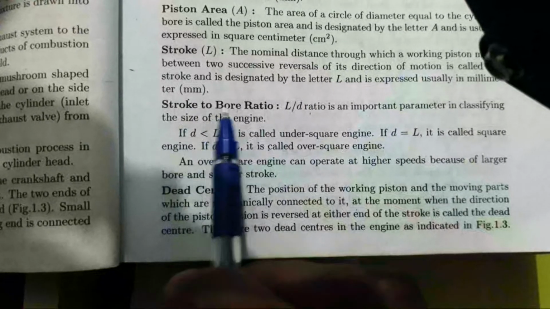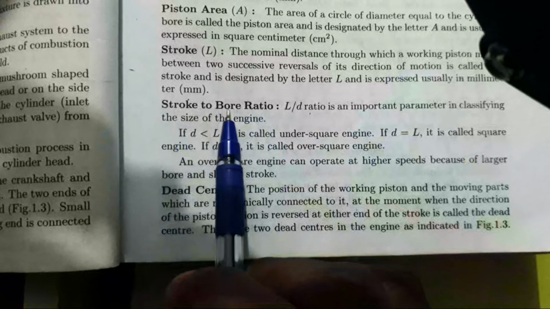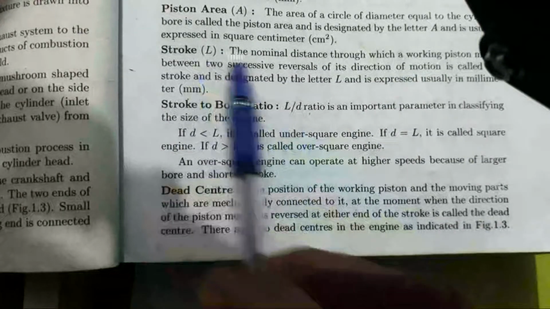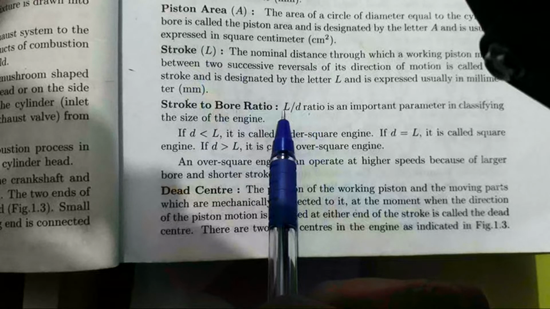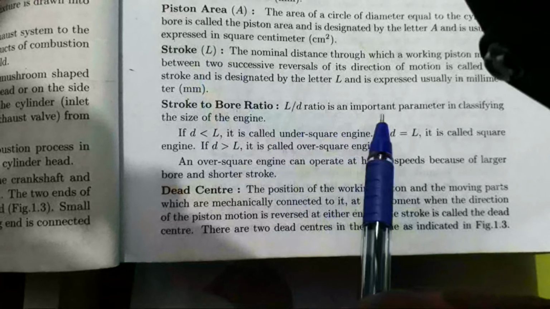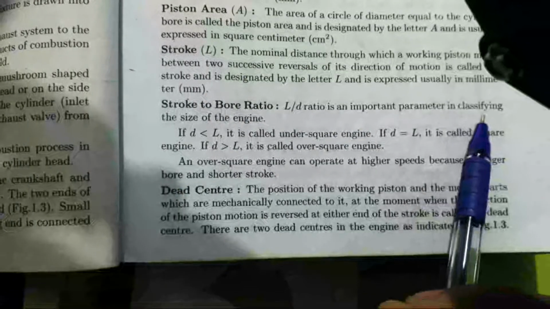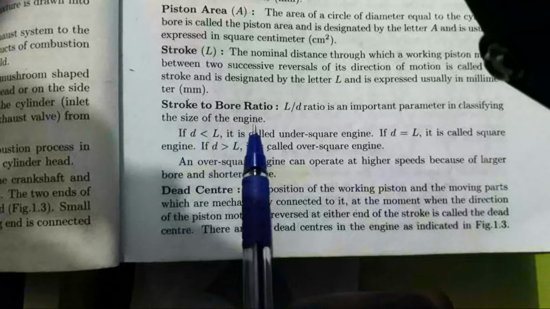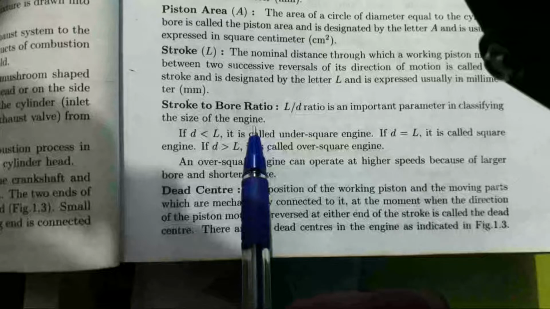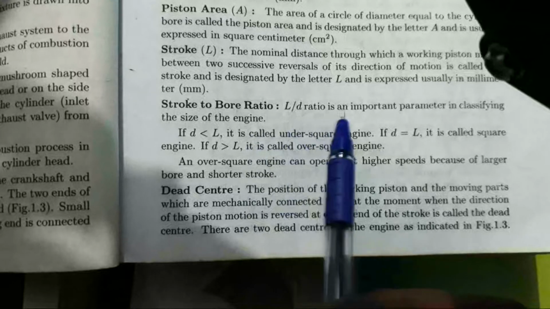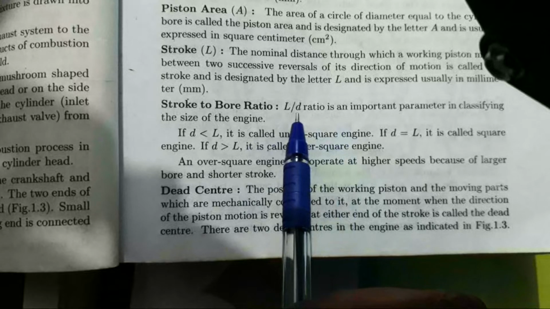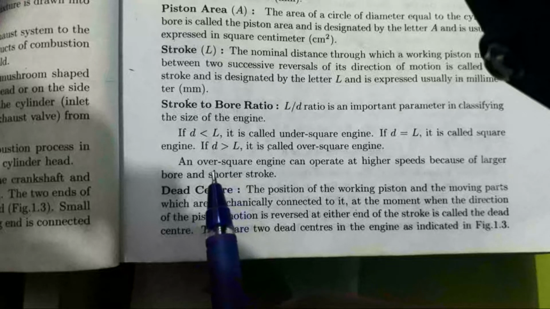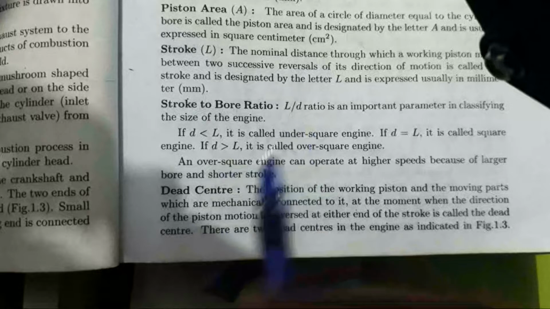Stroke to bore ratio, capital L upon small d. Small d is cylinder bore, capital L is stroke. This ratio is an important parameter in classifying the size of the engine. Can we classify the size of the engine by L upon d?